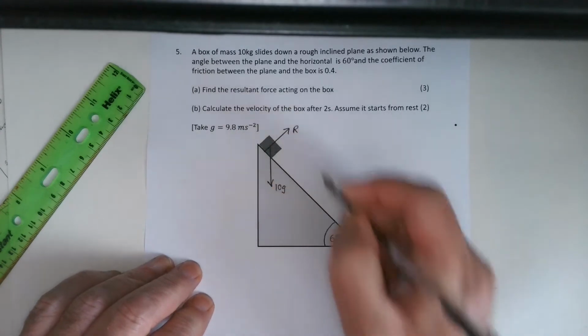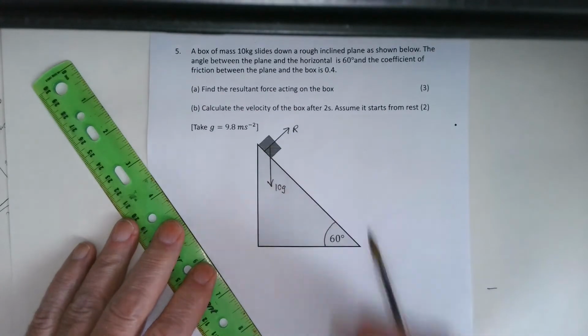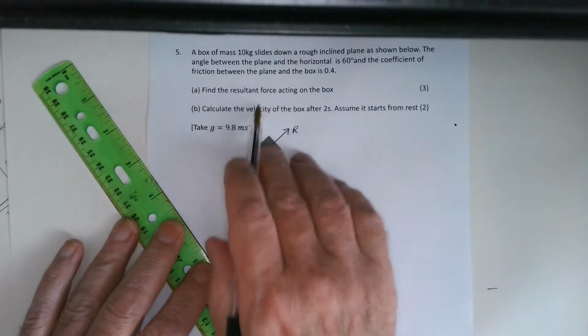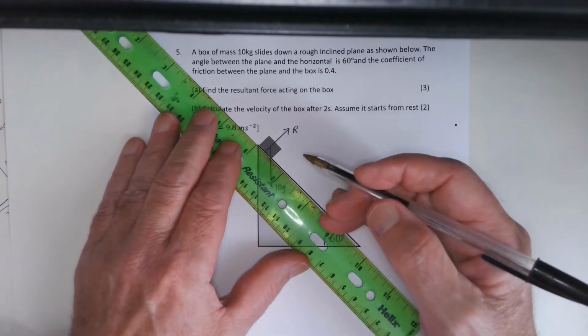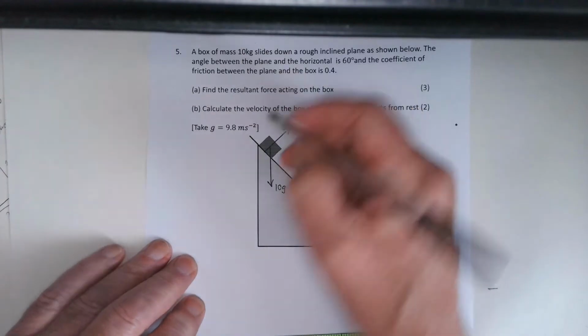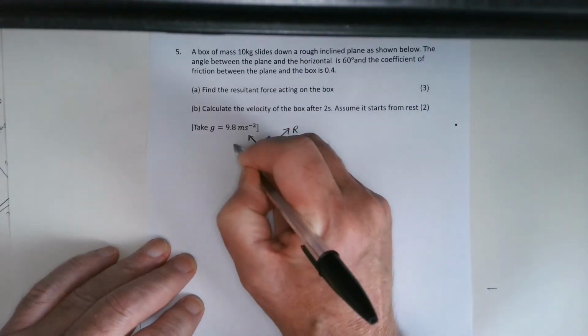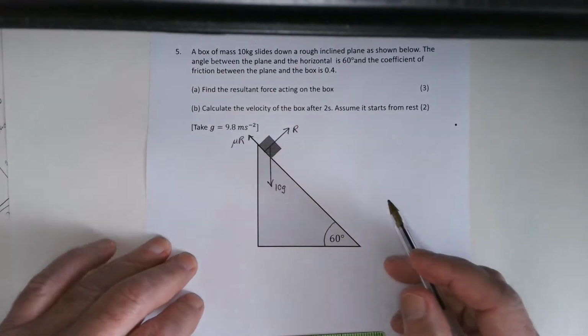And because it's a rough plane, we've got friction, and because the box slides down the plane, the frictional force is going to be in the opposite direction, which is up, and it's going to be equal to mu R, where mu is the coefficient of friction, 0.4.